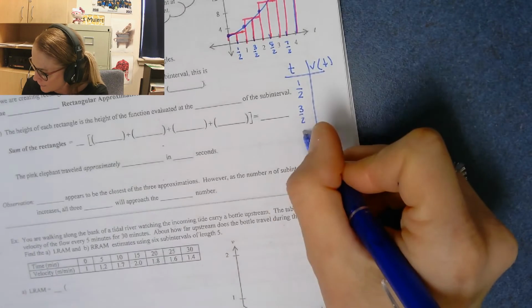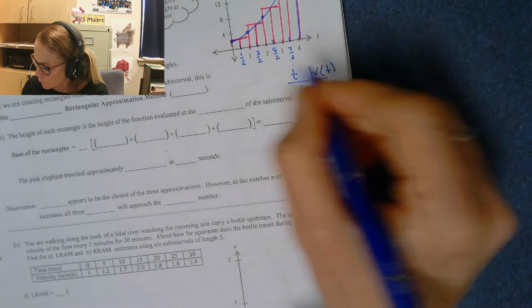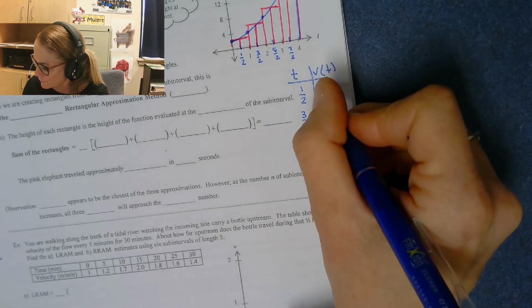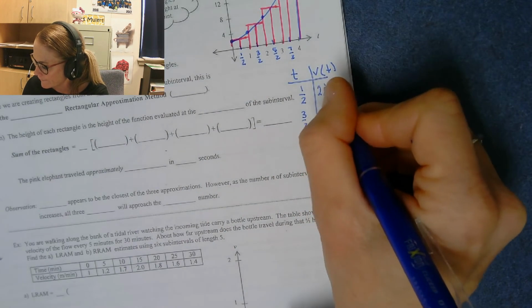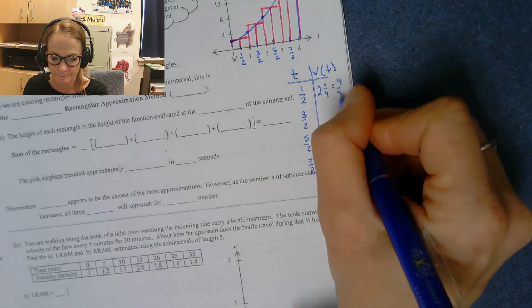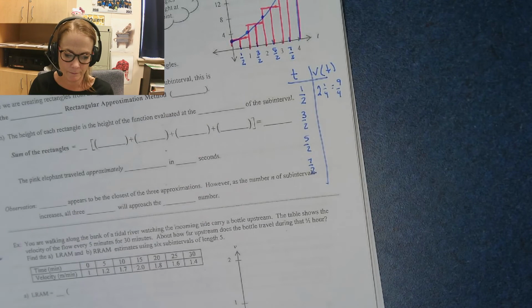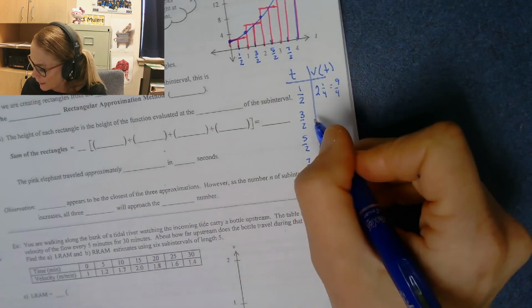All right, so here we go. So we're going to square that. That's going to be 2 plus a fourth, 2 and a fourth. So this will be 9 over 4. Okay, so that's our first point, 9 over 4. Let me put my notes out here so I don't miss any of this computation.